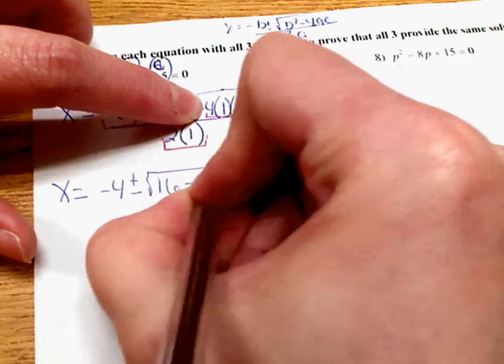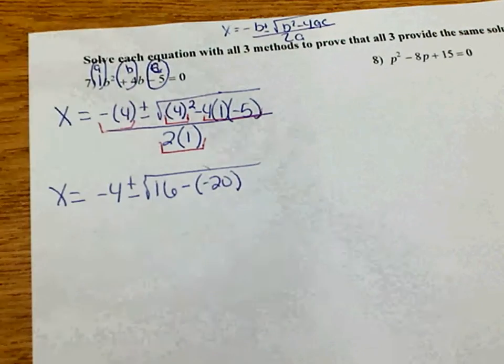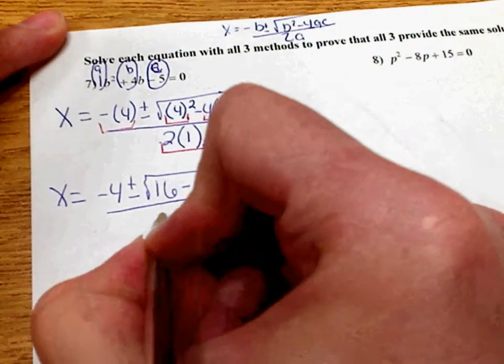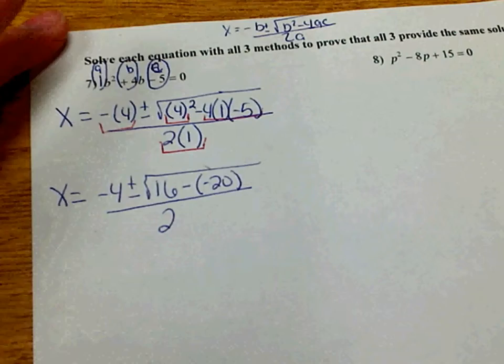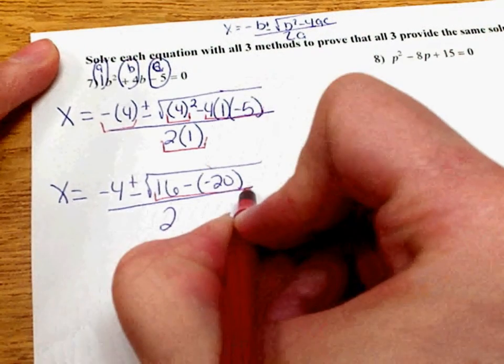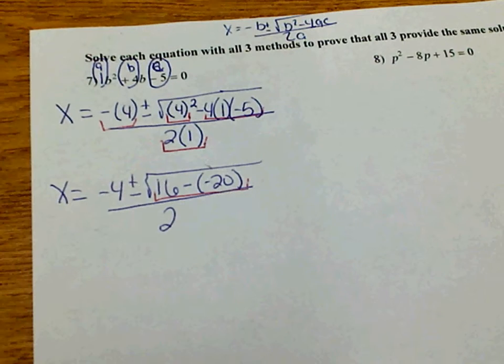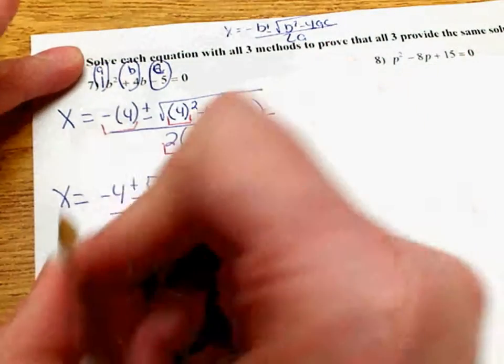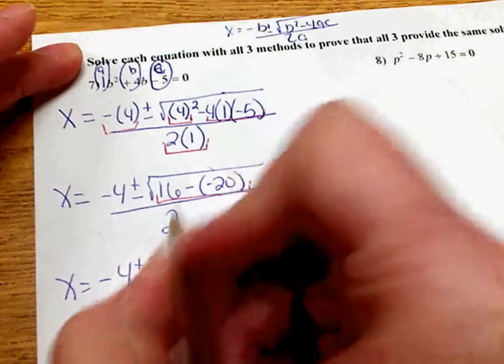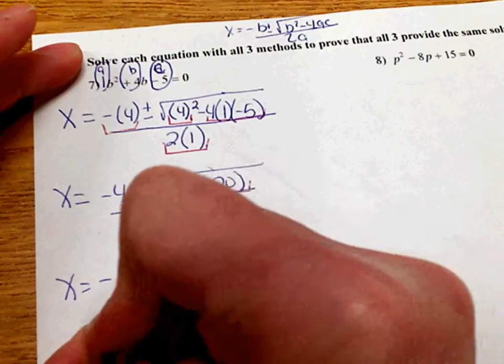And because I have a negative negative, I put it in parentheses again just to make it clear what's going on here. And then 2 times 1 is 2. So we have to once again simplify this. So 16 minus negative 20 is the same thing as 16 plus 20. So we're going to say x equals negative 4 plus or minus the square root of 36 all over 2.